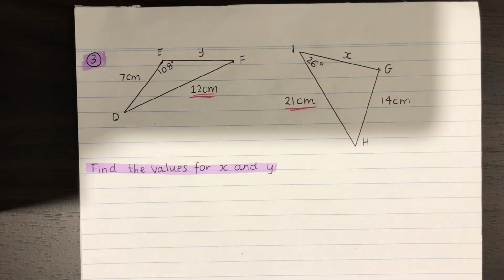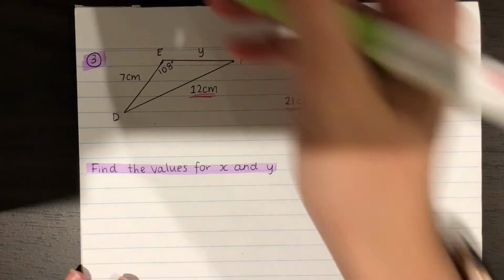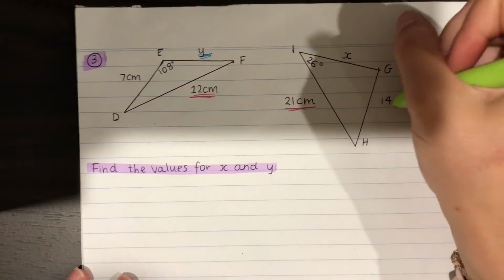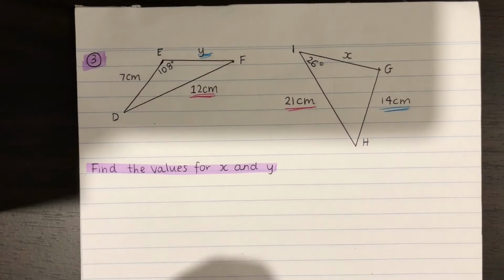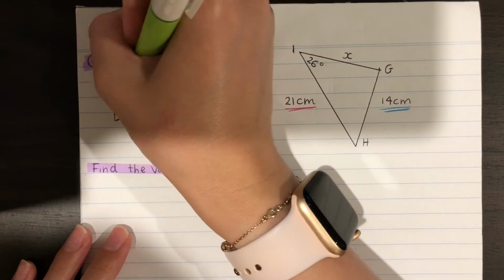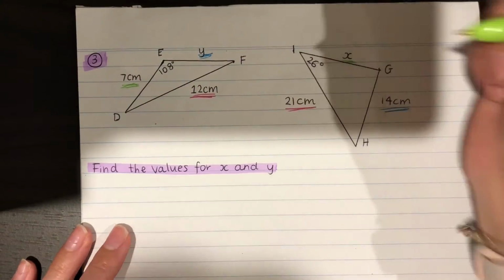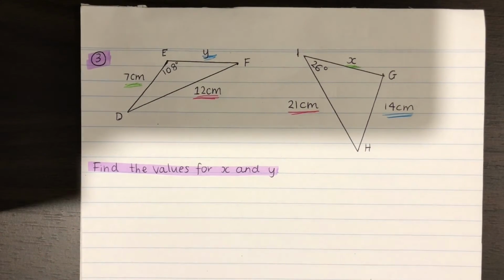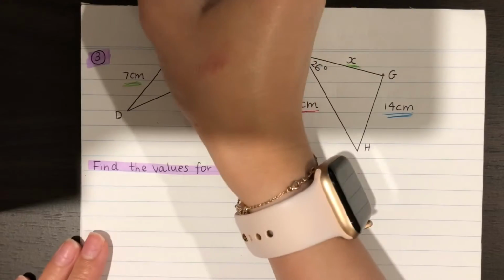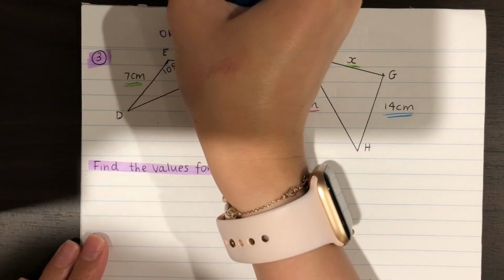And then I'd be left with the Y equaling the 14, because remember they're turned to face the same way. And then the 7 centimetres here will be the same as the X over there. Then I'm going to label my triangles with original and image.